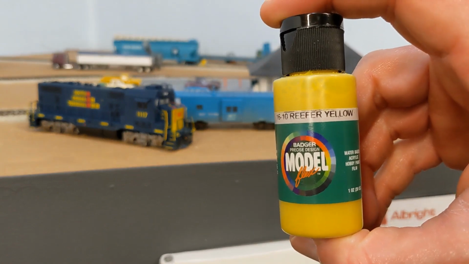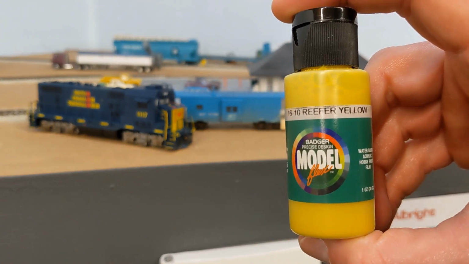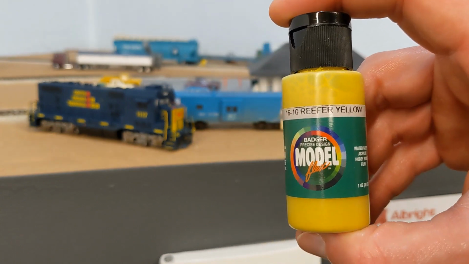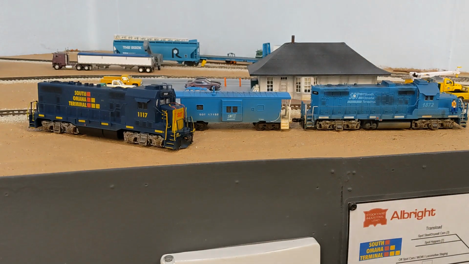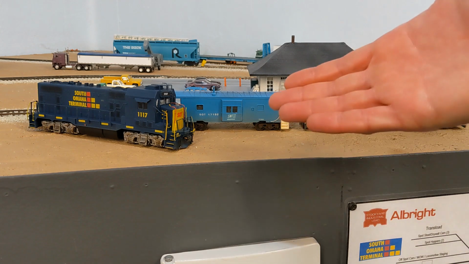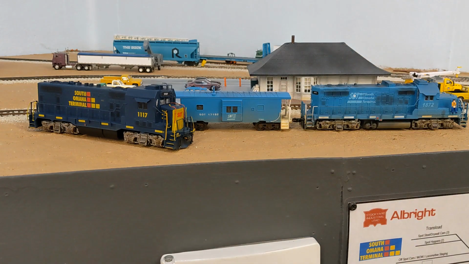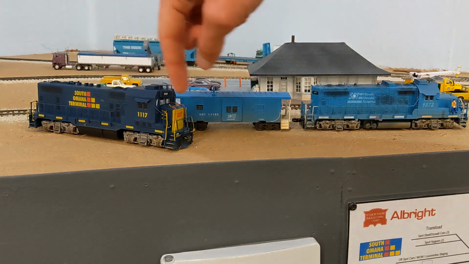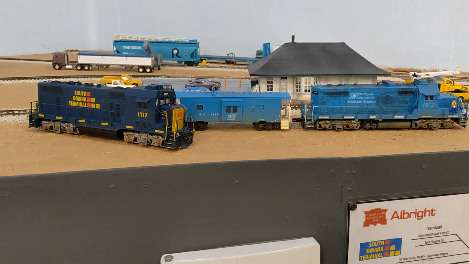The main reason I did that is because of my friend Ron's Western Railroad. I believe he used reefer yellow on the ends, and I thought that would kind of be cool and create a link to that. Thinking about it again, I probably should have gone with a Santa Fe yellow since it's kind of SPSF. But I think this worked out just fine. One thing you'll notice, the yellow matches the decal yellow pretty well.